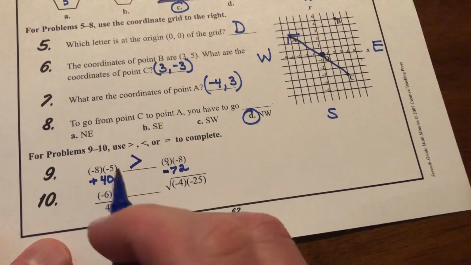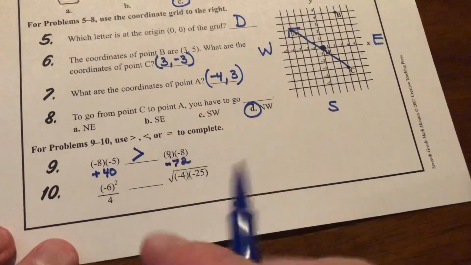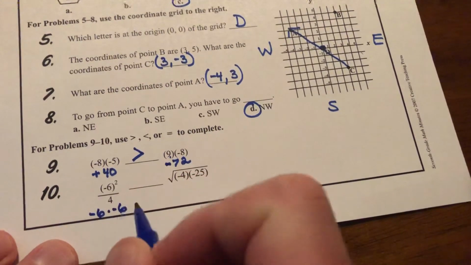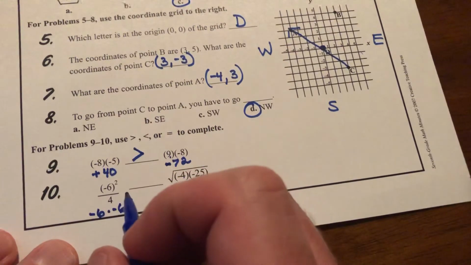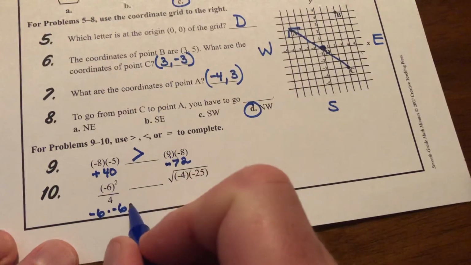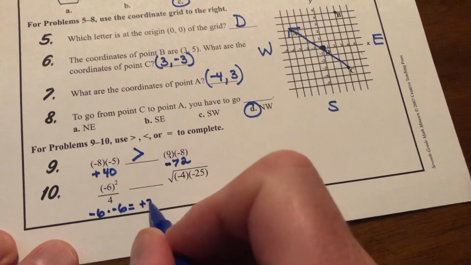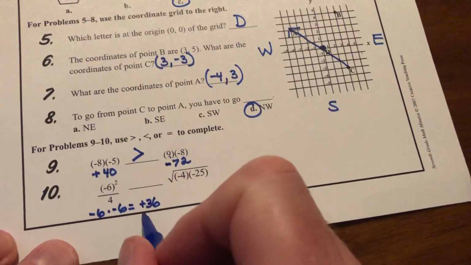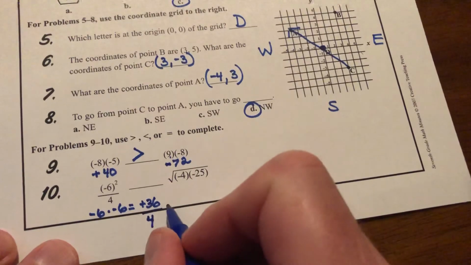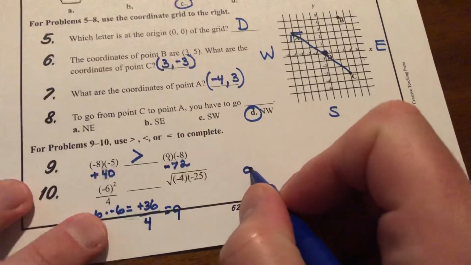Number 10, we got to do this top part first. So negative 6 squared. That would be like negative 6 times negative 6. Well, a negative times a negative is a positive. So this would be positive, and 6 times 6 is 36. And divided by 4. 36 divided by 4 would be 9. So on this side I'm going to have 9.